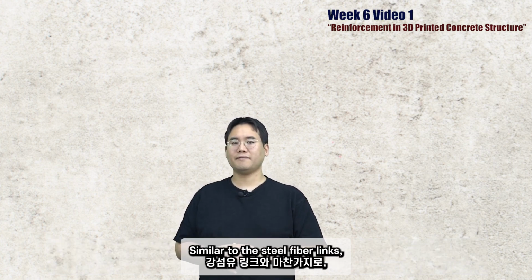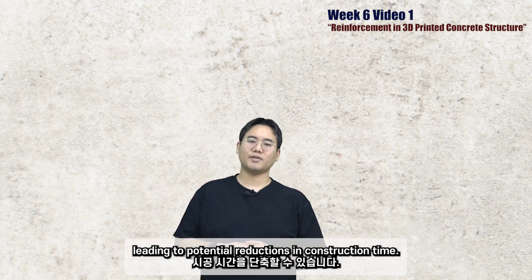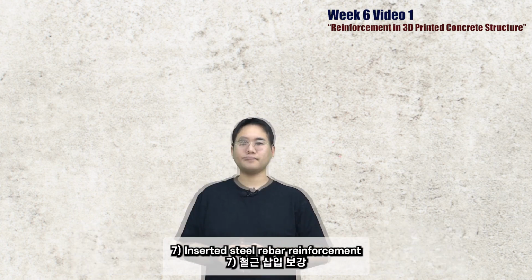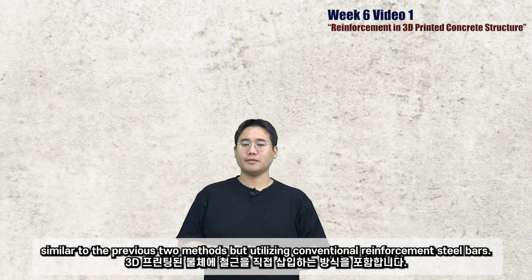Similar to the steel fiber links, the insertion of the nail reinforcement can be seamlessly automated through robotic placement during the construction of the object, leading to potential reduction in construction time. The following approach involves the direct incorporation of steel rebars into 3D printed objects, similar to the previous two methods, but utilizing conventional reinforcement steel rebars.